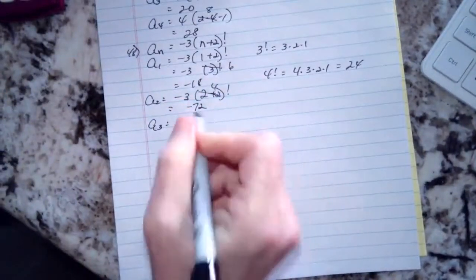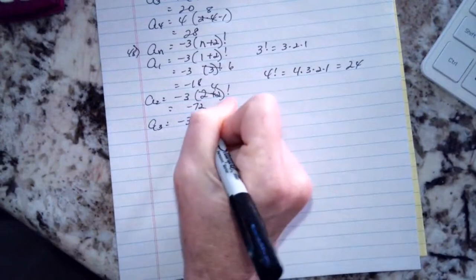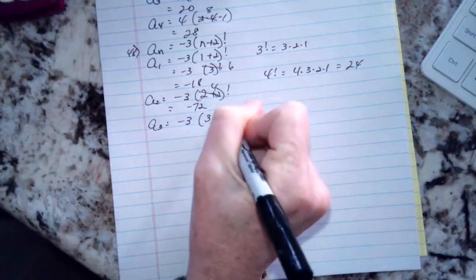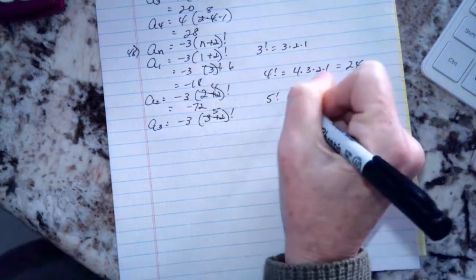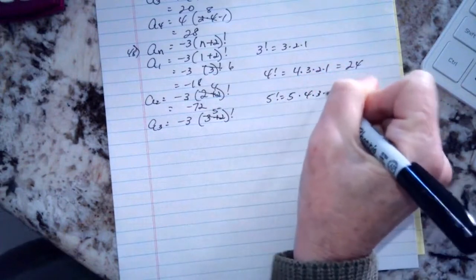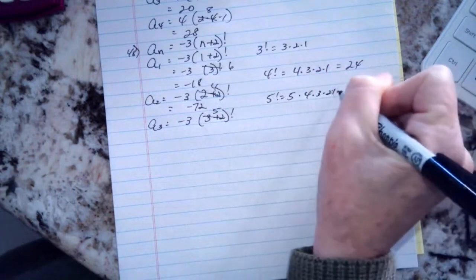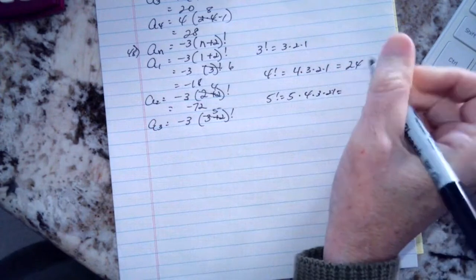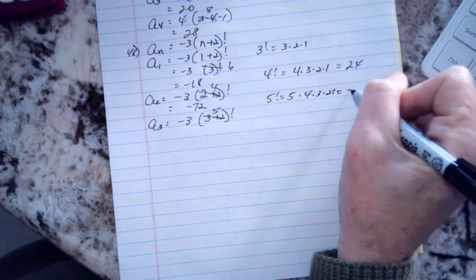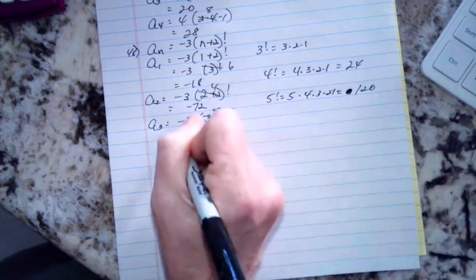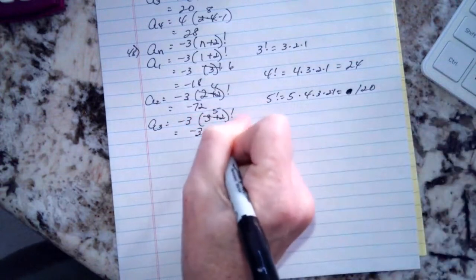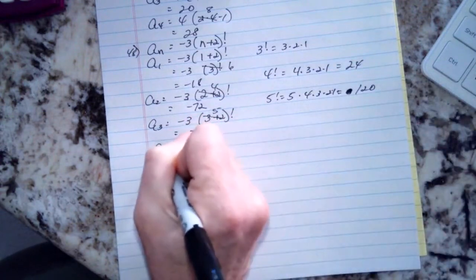A sub 3, same routine. Remember, I promised you the end of this class was easy. 3 plus 2 factorial, that's 5 factorial. 5 times 4 times 3 times 2 times 1, and that equals positive 120. And then times negative 3 is negative 360.